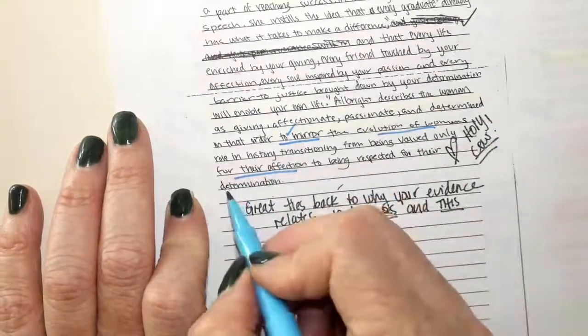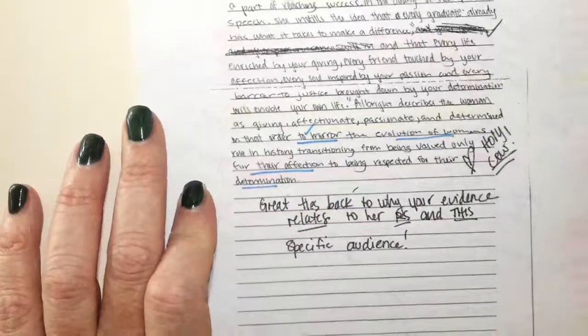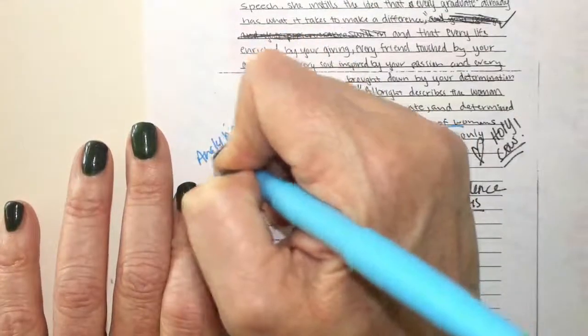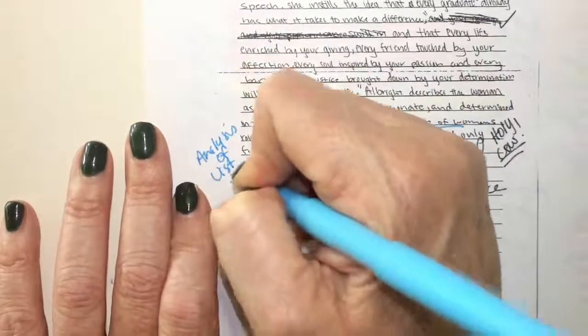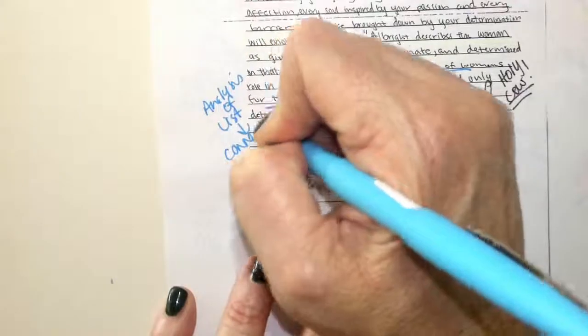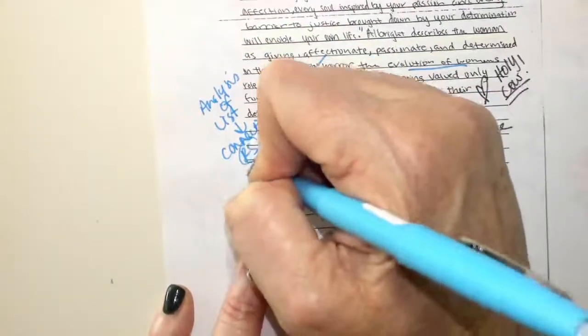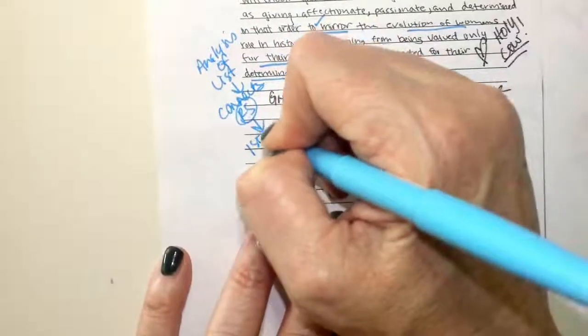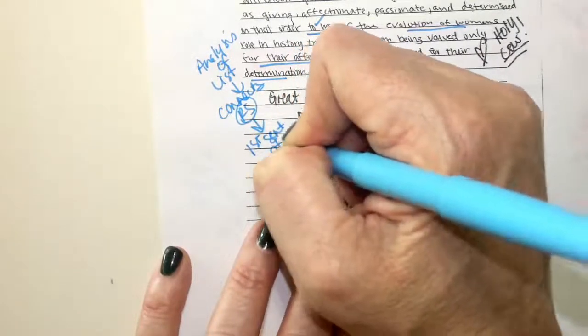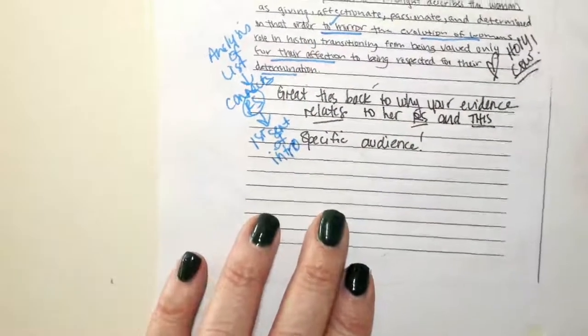That is analysis of the list. It connects to the rhetorical situation, and it connects to the first sentence of the intro. That, for me, is really insightful, right?